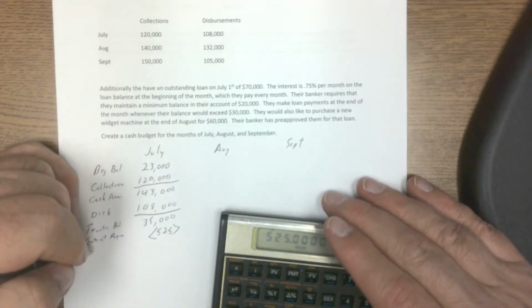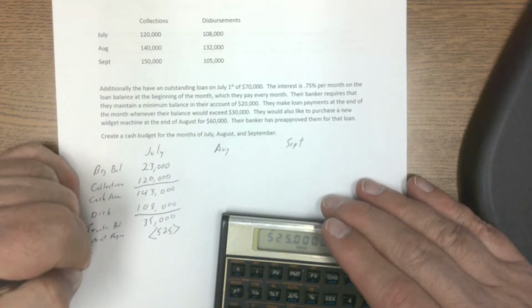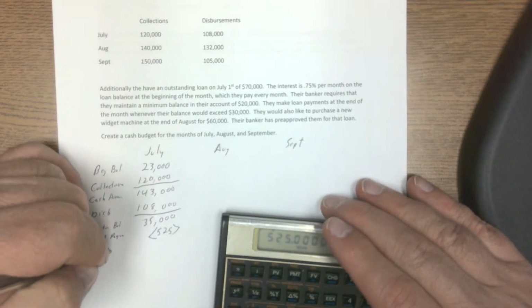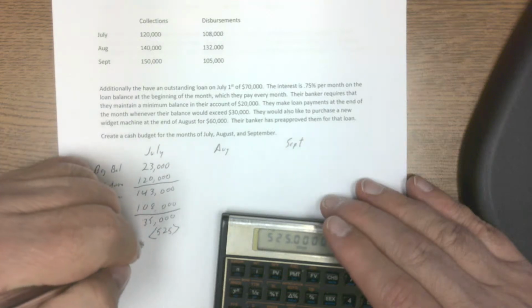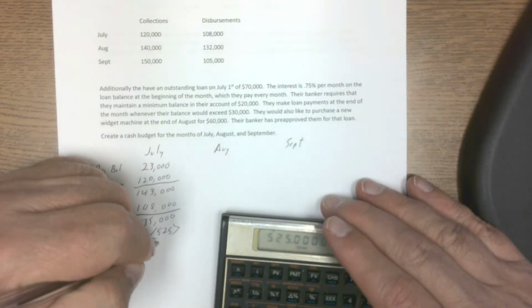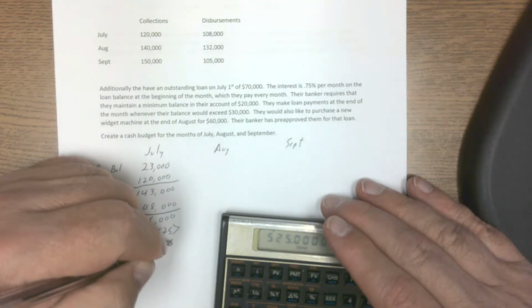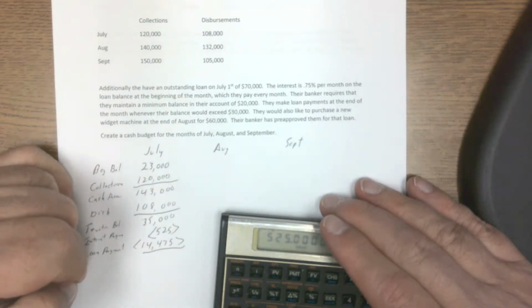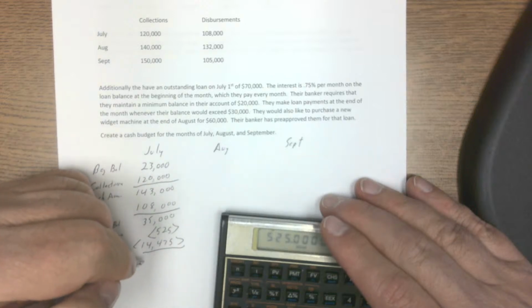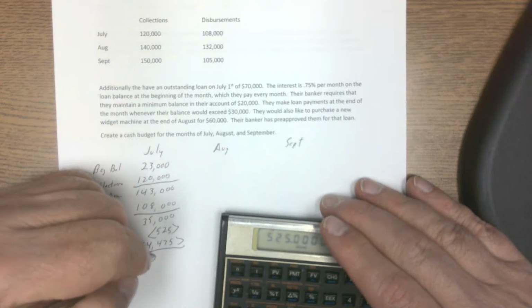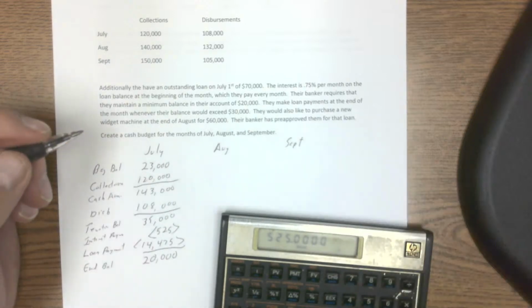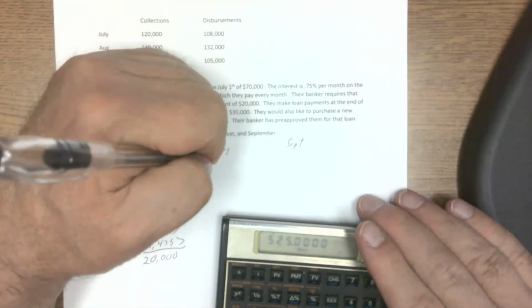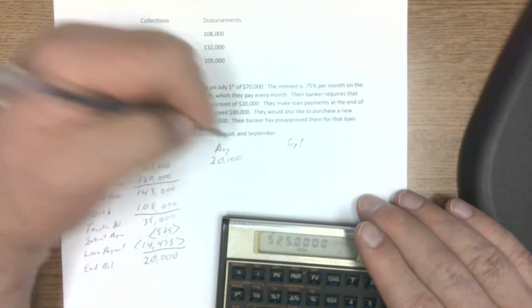And then we make a loan payment of 14,475, giving us an ending balance of 20,000.